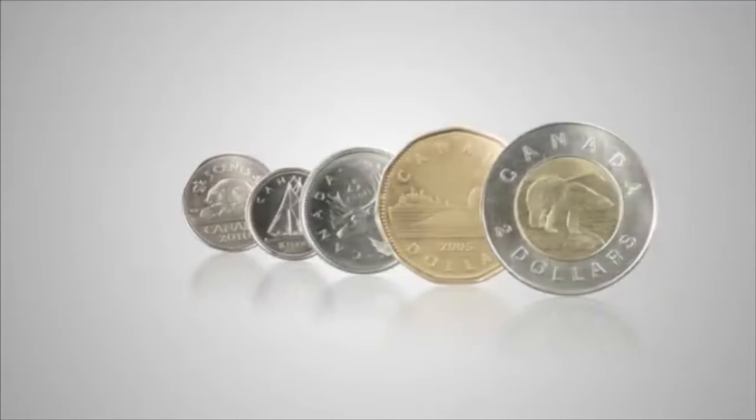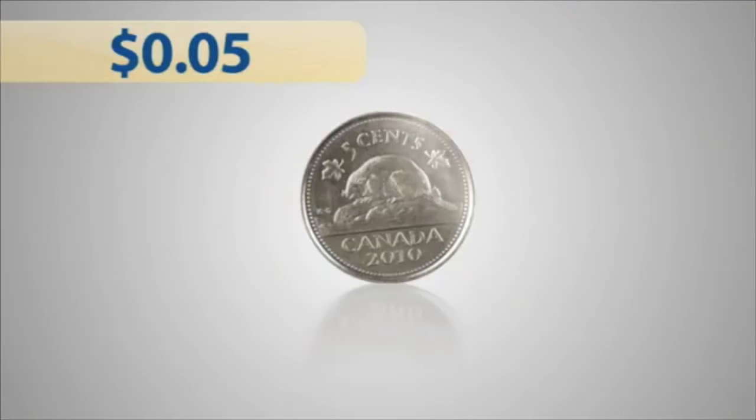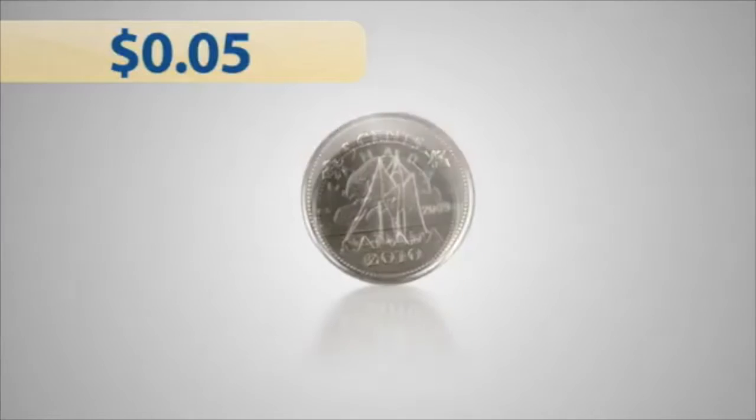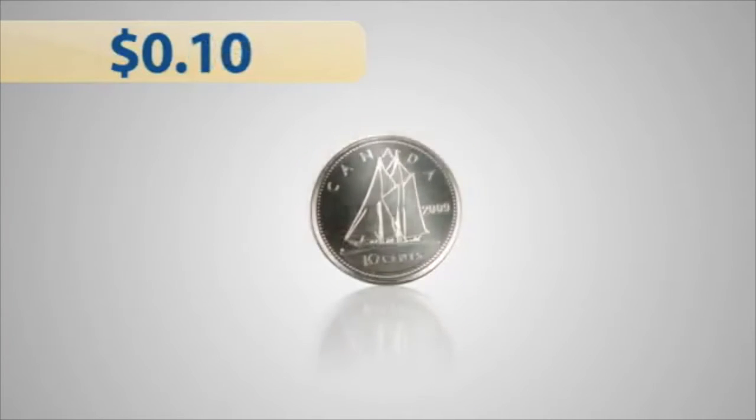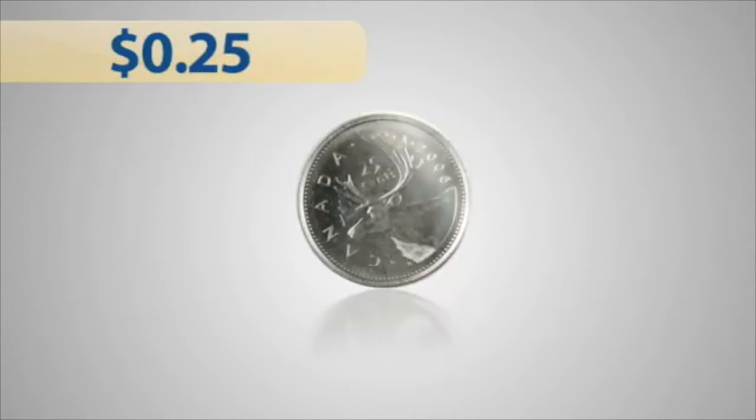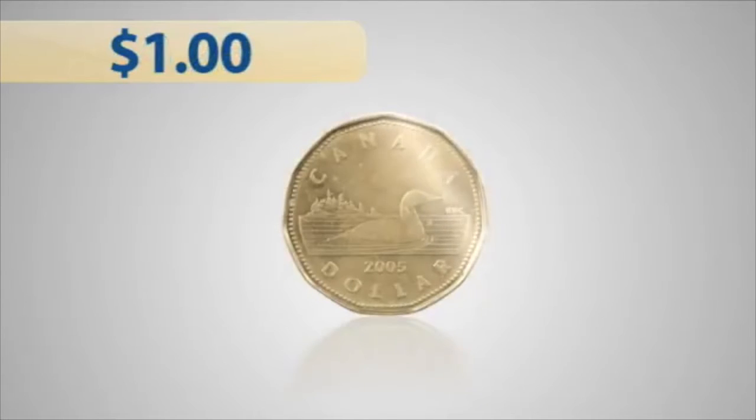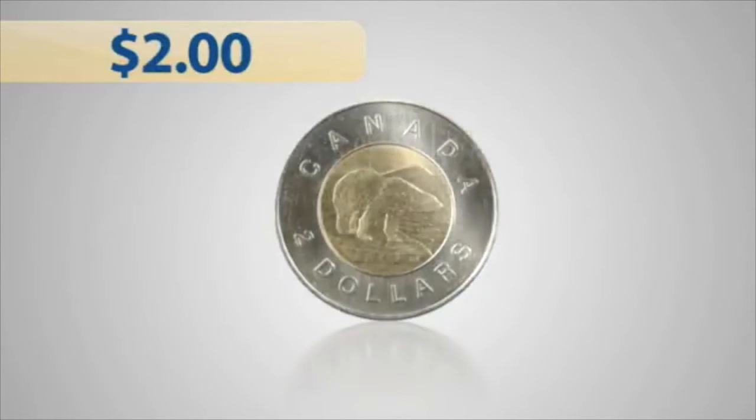Here's a review of Canadian currency and payment options. Canada uses coins and bills as currency. A nickel is 5 cents. A dime is 10 cents. A quarter is 25 cents. The $1 coin is commonly called a loonie, named after the loon on the coin. The $2 coin is commonly called a toonie.